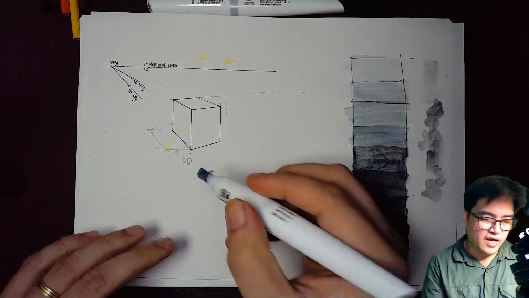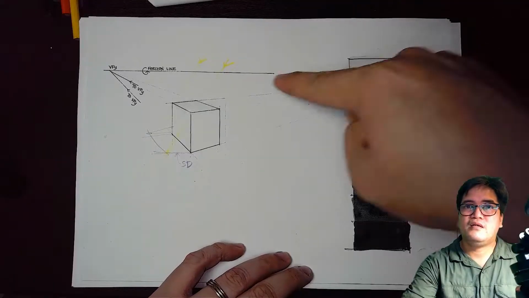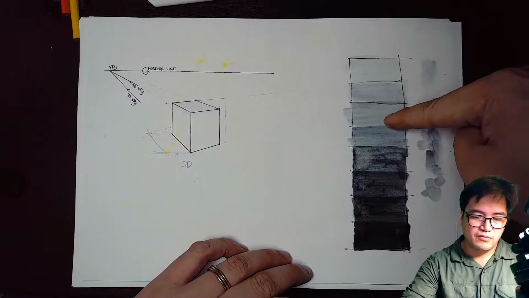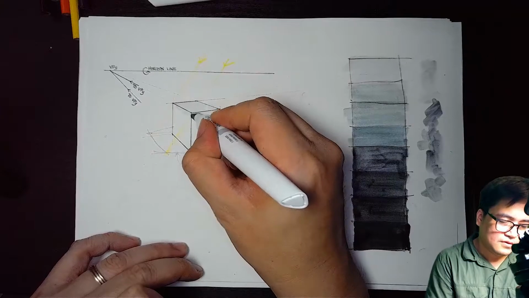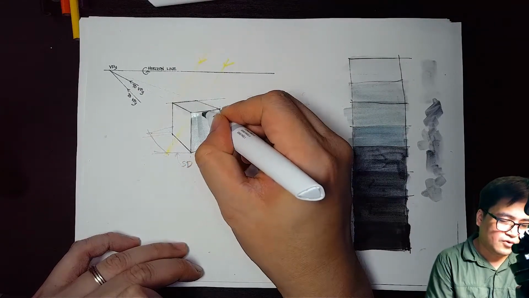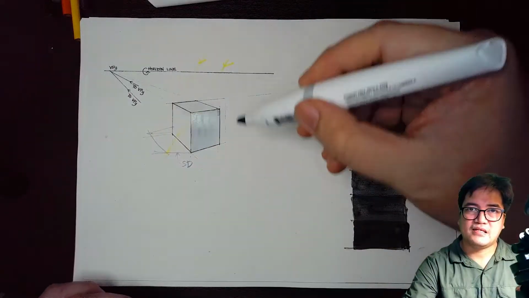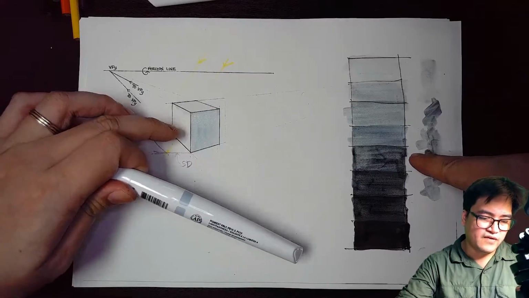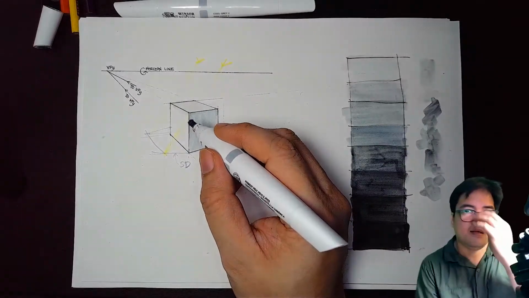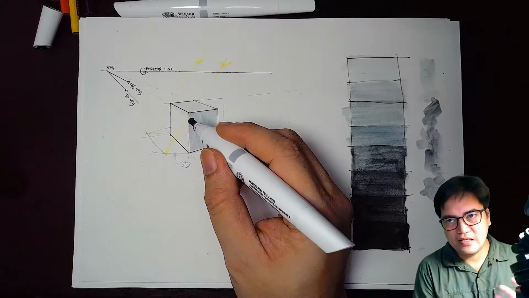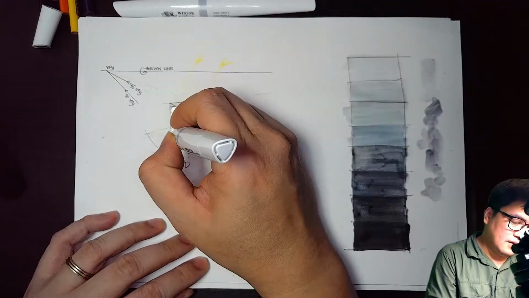Get my cool gray one. That's one. I'm applying it there. But what I'm trying to get next is this value. I'm trying to make this as smooth as possible by zigzagging or using an S motion. The value that I want to achieve next would be something like here. When you're trying to render something like this, first you try out the lightest and then you go on to the darker valued markers.